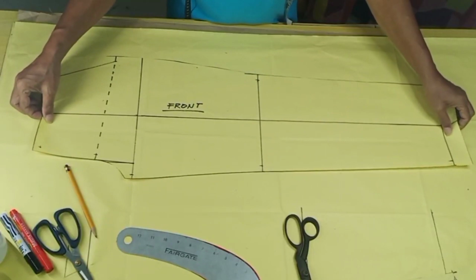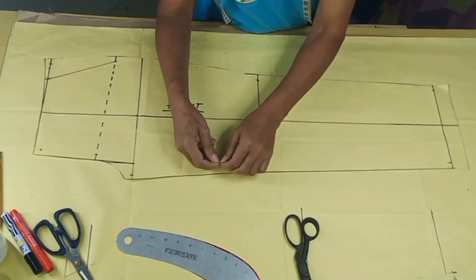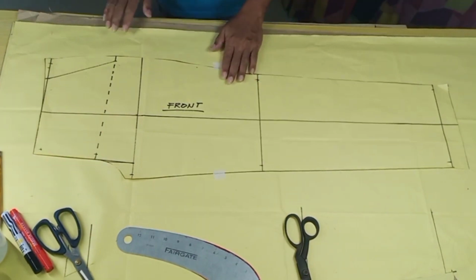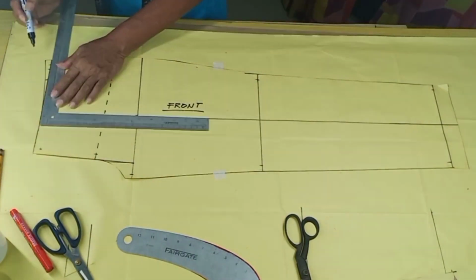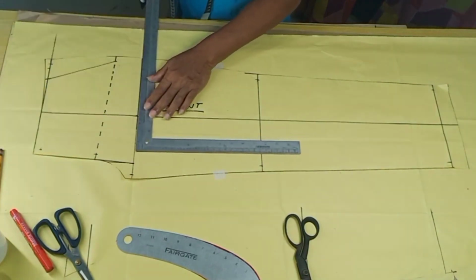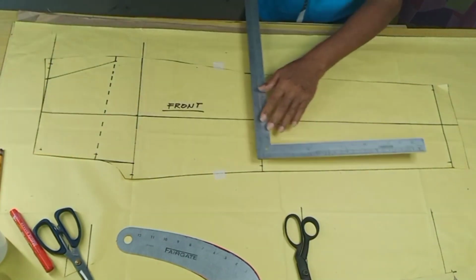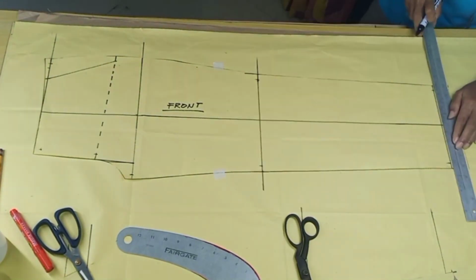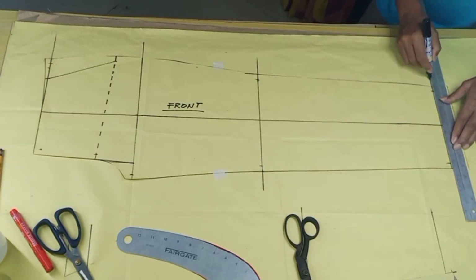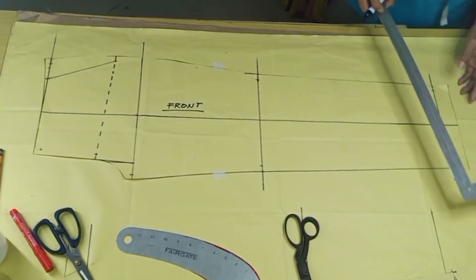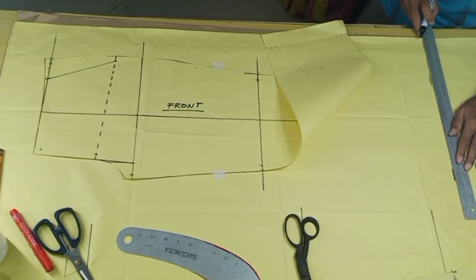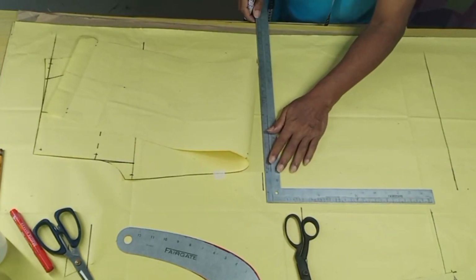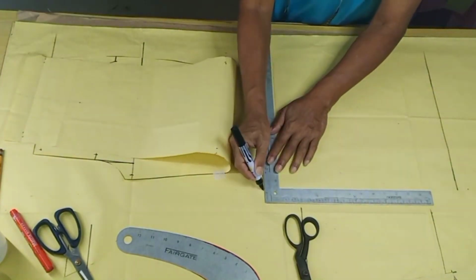Let us now do the back panel of our pattern. Let's paste it to hold the front panel. And then bring the front panel lines towards the back panel. Also this line. And the knee line on both sides. And at the bottom on both sides also. And then connect it. Also right here.